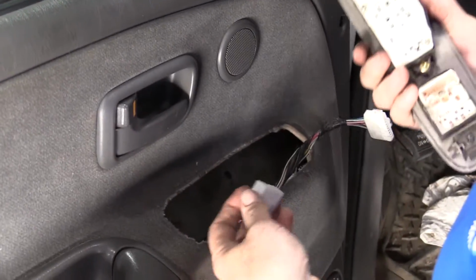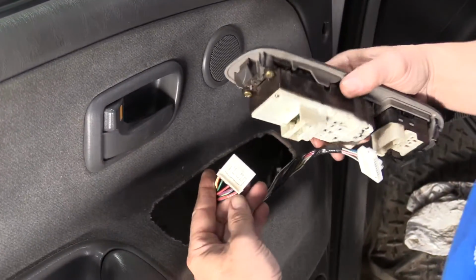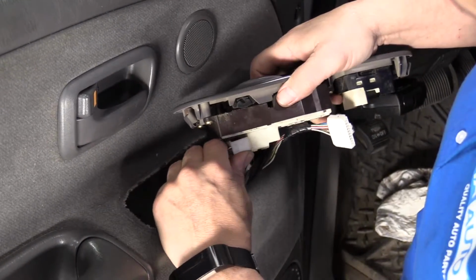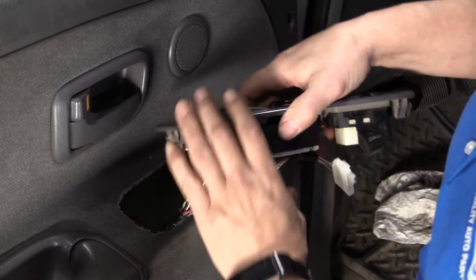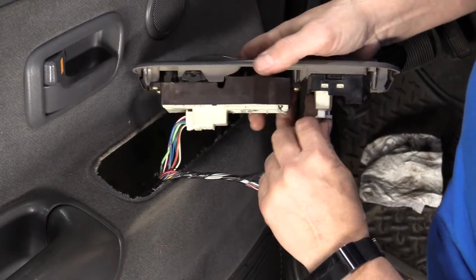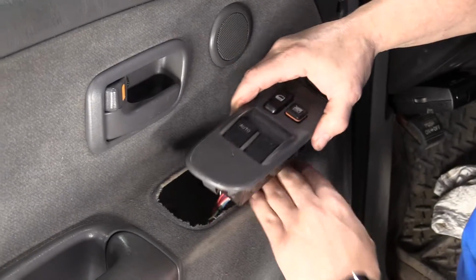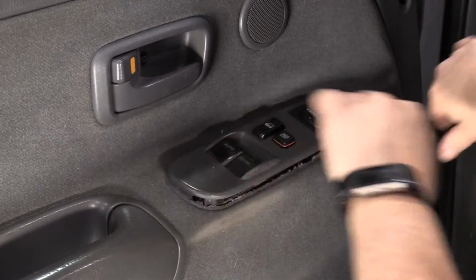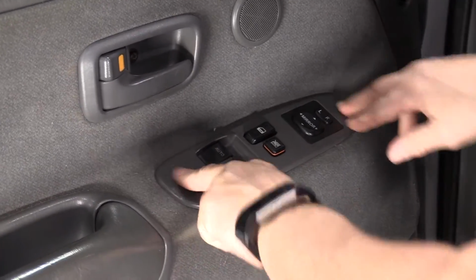So I'm going to connect the window switch in the back. Tab goes down. Line the tab up, push it up in there. Okay, clear the wires. This is just a straight push down. There's no hooks or eyelets. Snaps right down.